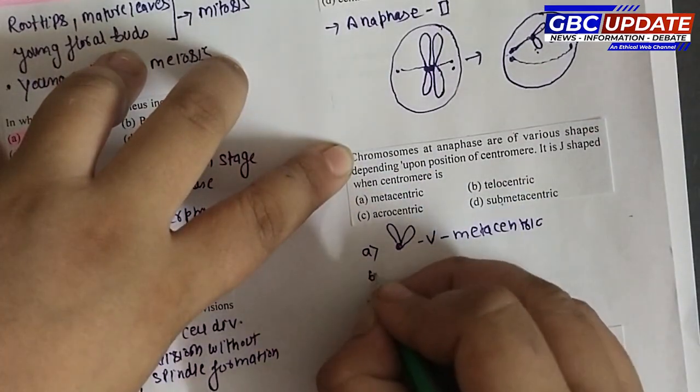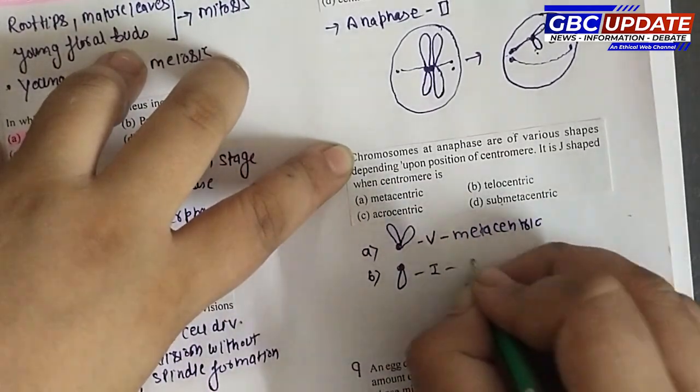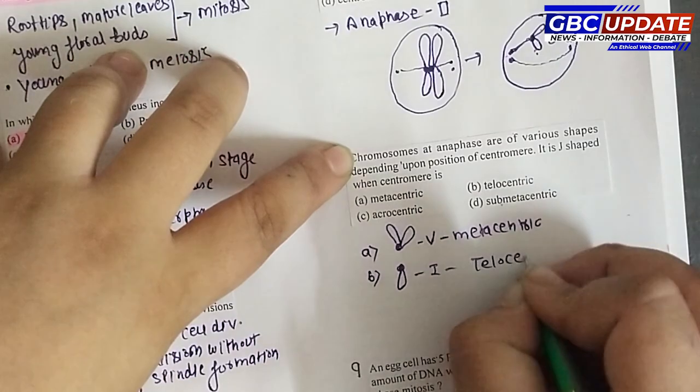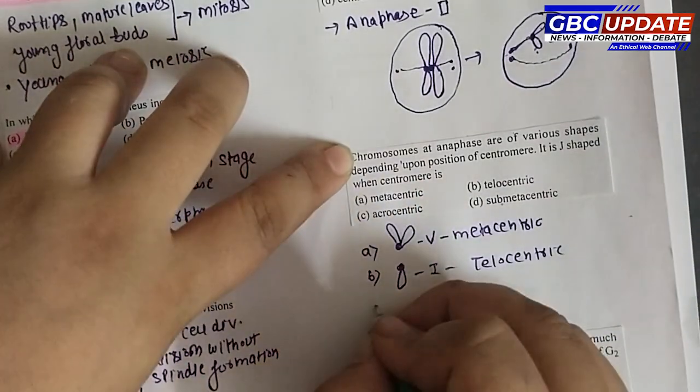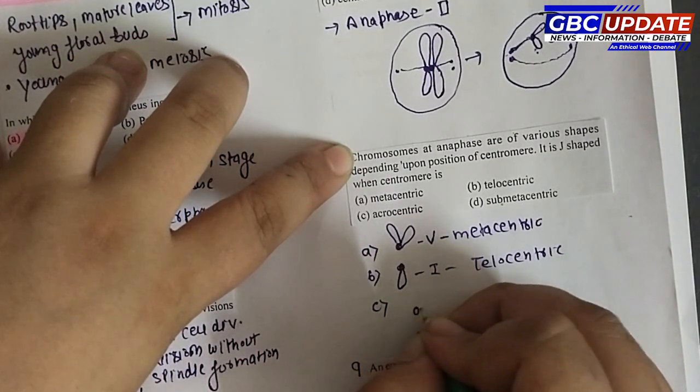If we are talking about telocentric, it is I shape. If we are talking about acrocentric, this is J shape.